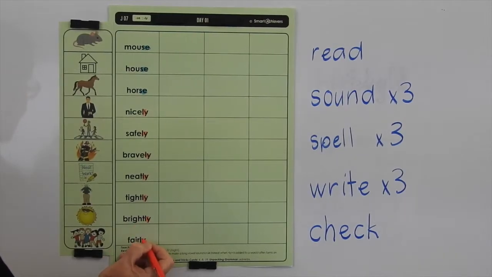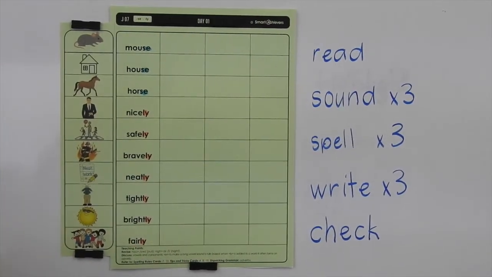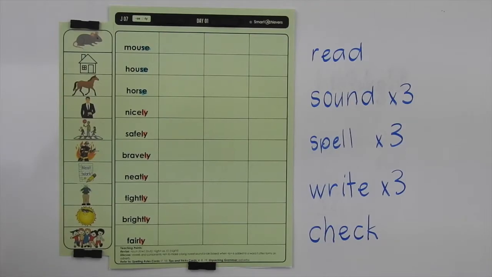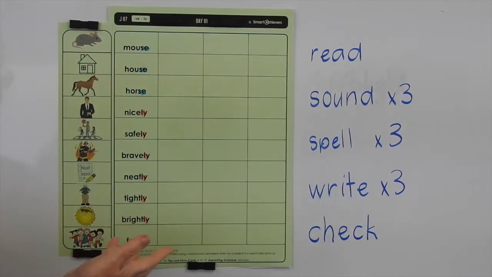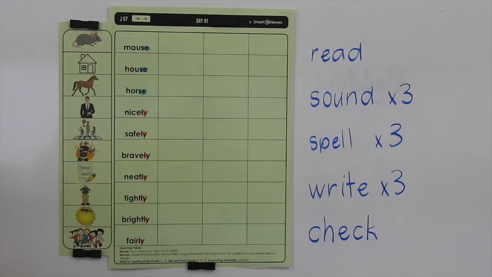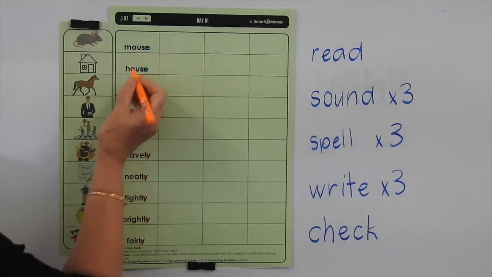When we add ly to a word, it commonly changes a word into an adverb. So it tells us how we might be performing a verb. That's when we add it to the verb. So if you've got another colour handy, pull it out now. And we can see some other things happening in these words.